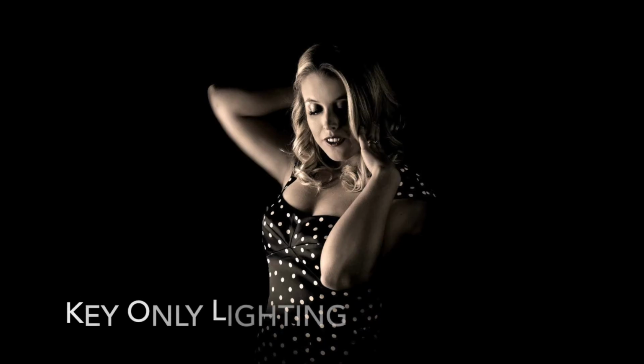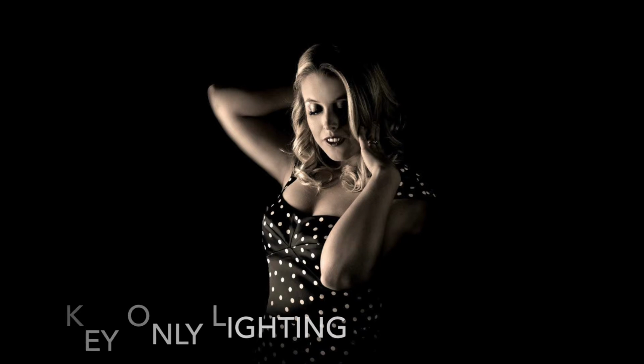This is an example of key-only lighting. She has one strobe light facing her. And that's going to create that shadow and that light drop off from the back of her where the key light is, opposite of her.